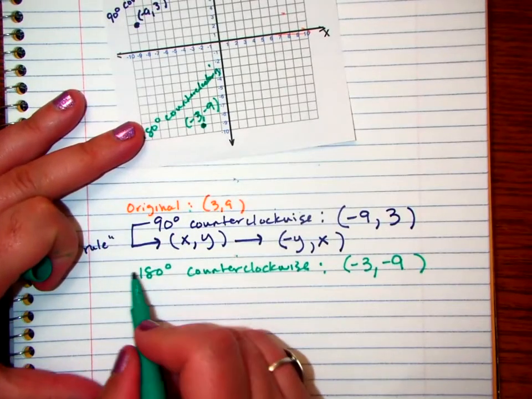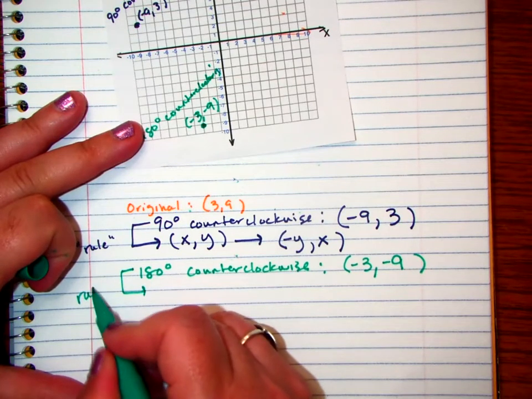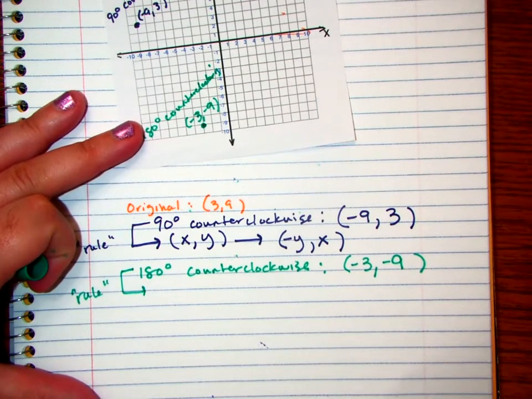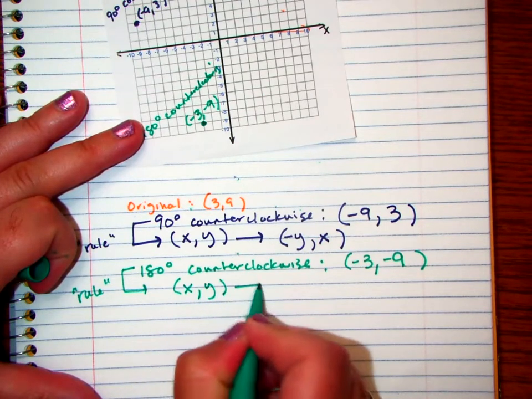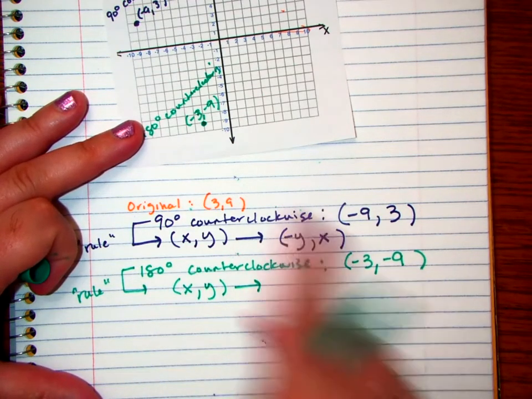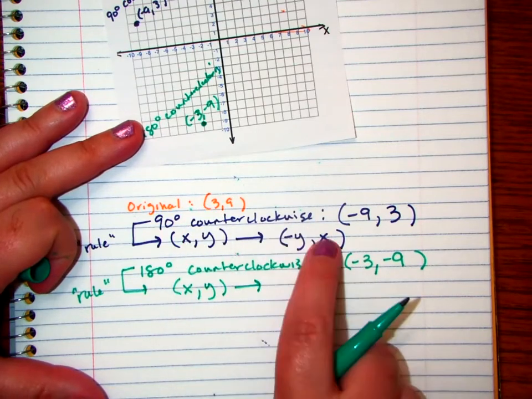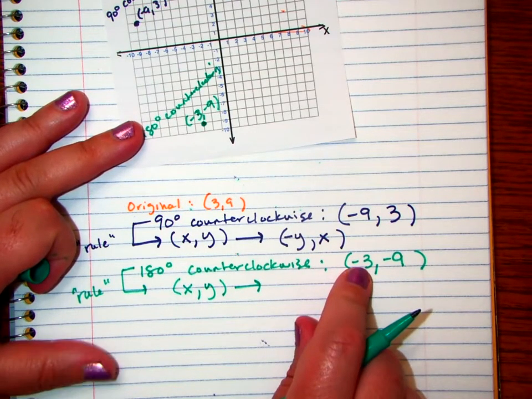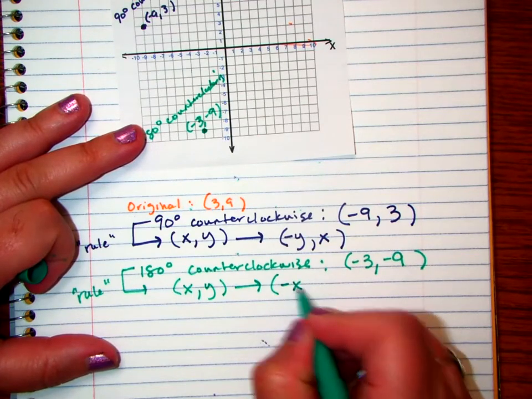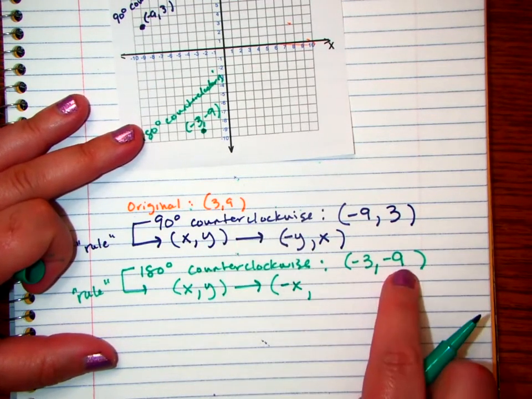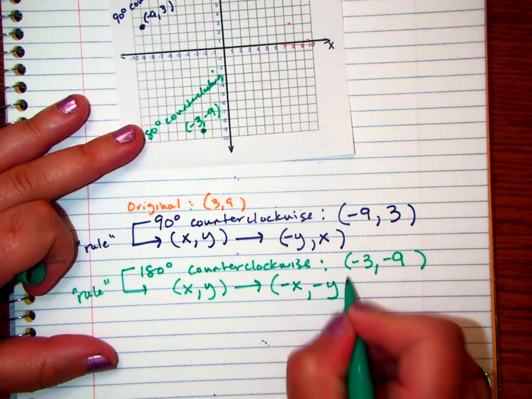And we can look at the rule again. In this one, you'll notice that x and y did not switch order. The first number is still 3, but instead of a positive 3, it's in the opposite direction. So it's a -3, so it became negative x. And the 9 became a -9, so negative y.